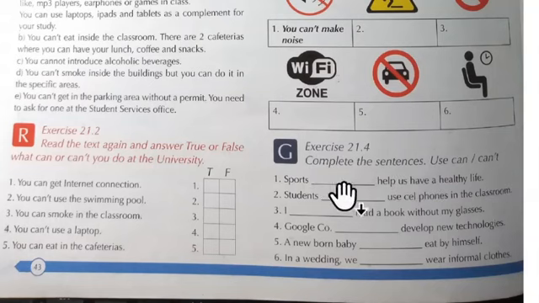Now, on exercise 21.4, you complete sentences with can or can't. According to the context of the sentences, you have to complete them. Is it can or can't? For example: sports help us have a healthy life. Number 2, students use cell phones in the classroom. Number 3, I read a book without my glasses.